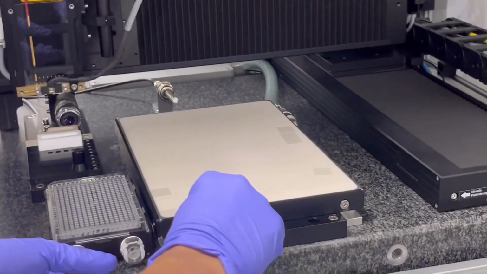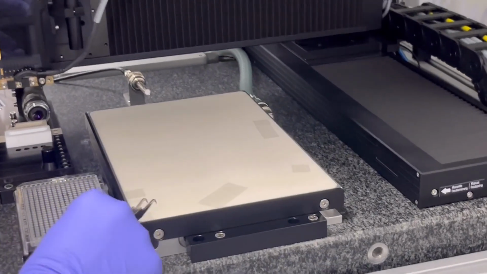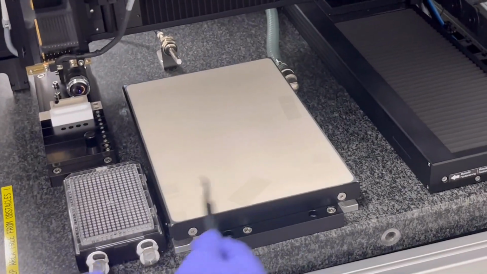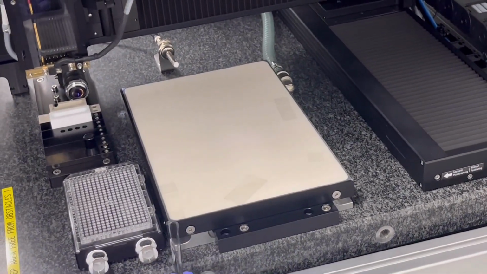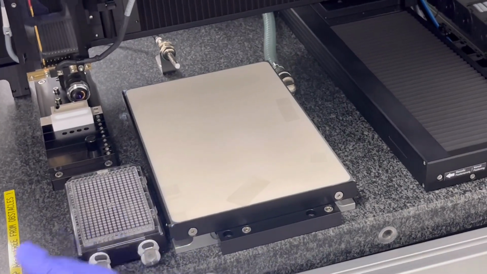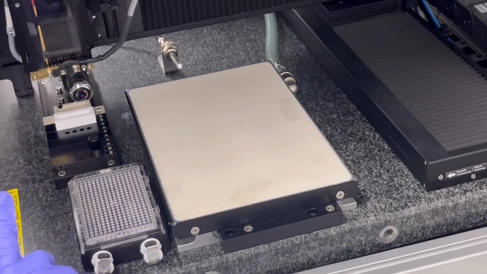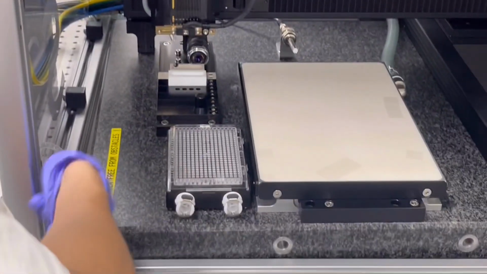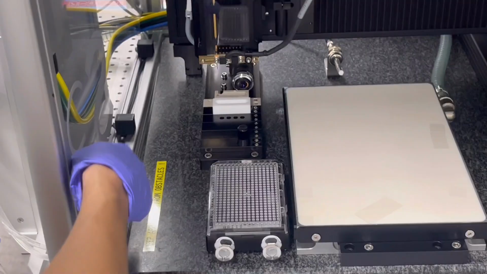And for example, if we use it for the first one, we will place the substrate on the left corner. Okay, and always check again. Keep the area free from obstacles.